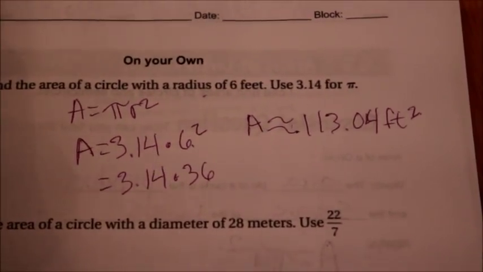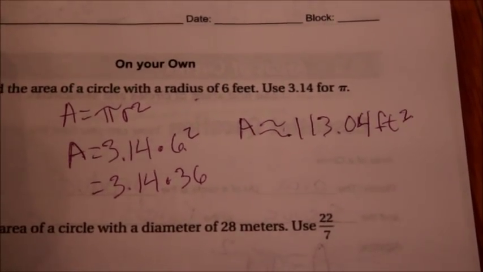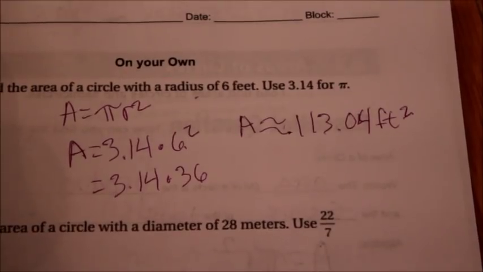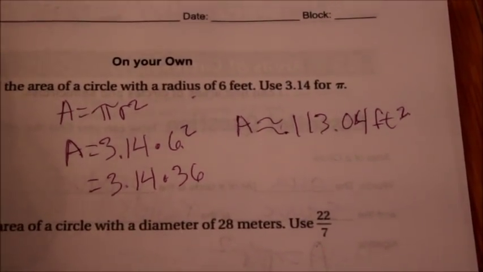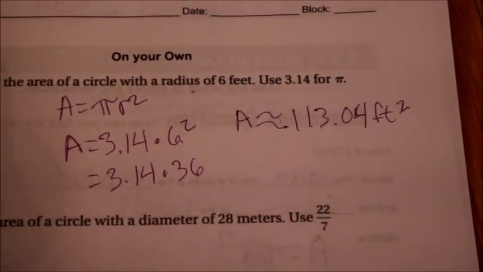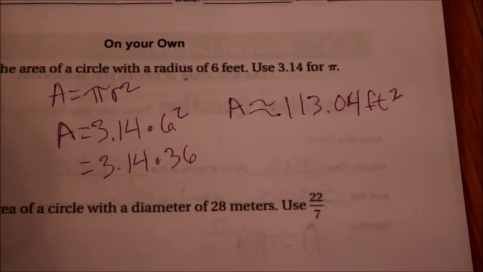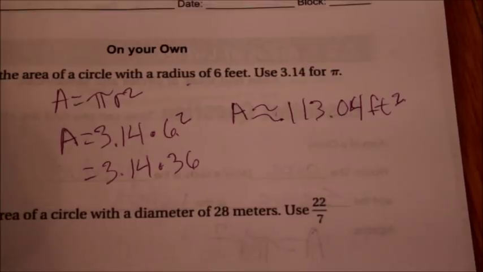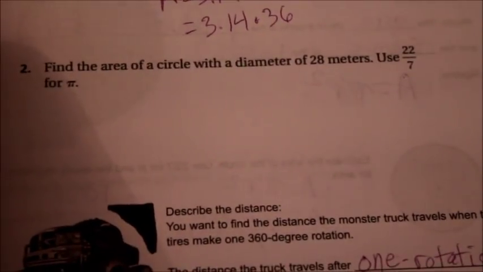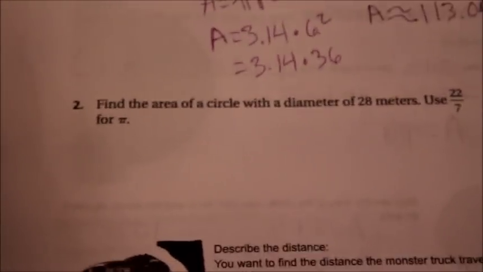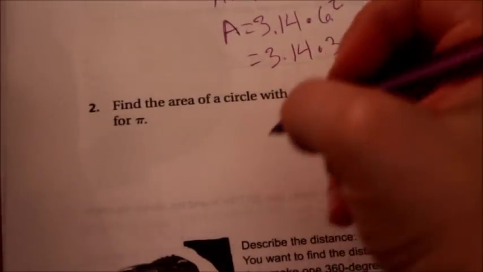The reason why we keep saying "about" for area is because we're using pi, and pi is not an exact measurement. Because it's not an exact measurement, we cannot say it is exactly this amount. If you go through and use 22 divided by 7, you'll see that it's a little bit different, but super similar. So now we're going to find the area of a circle with a diameter of 28 meters.